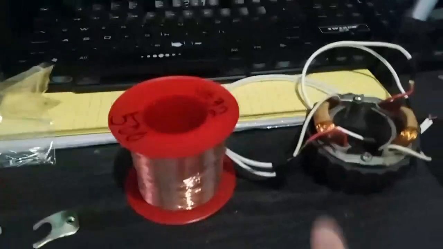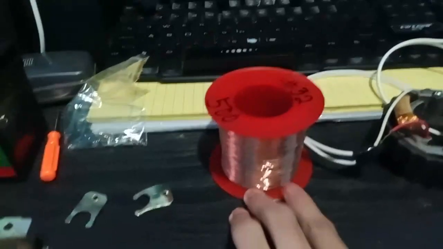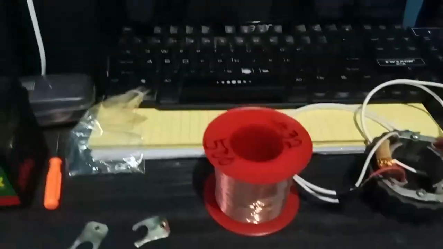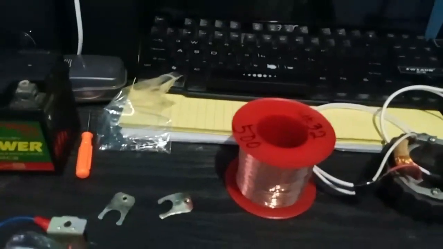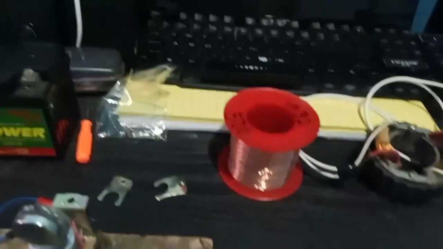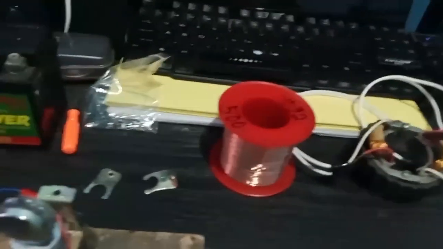We have a gauge 32 magnetic copper wire. A magnetic copper wire is just a copper wire coated with enamel in order to protect it from external factors, especially from oxidizing.